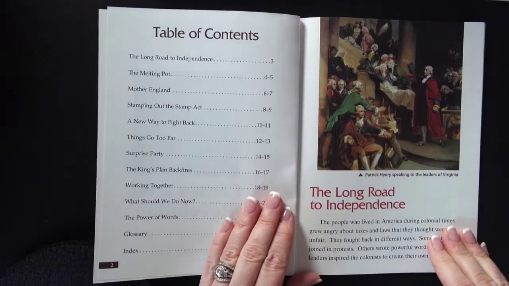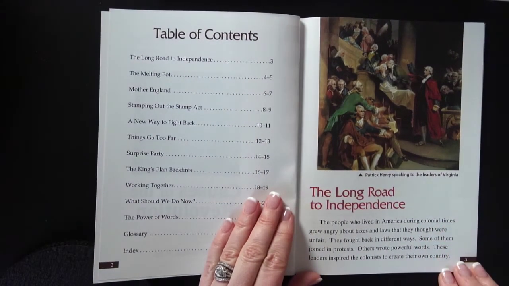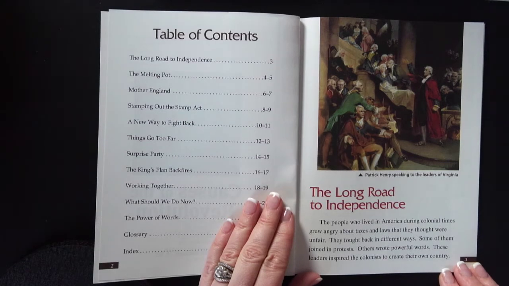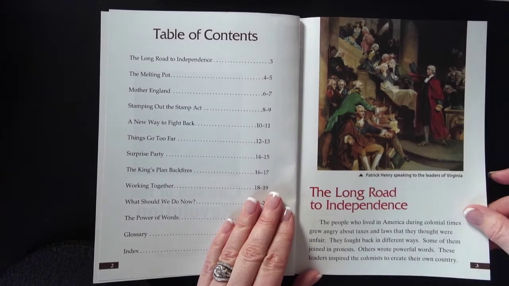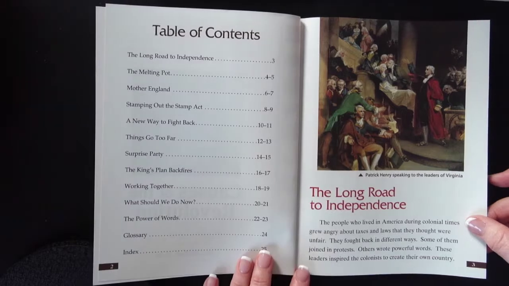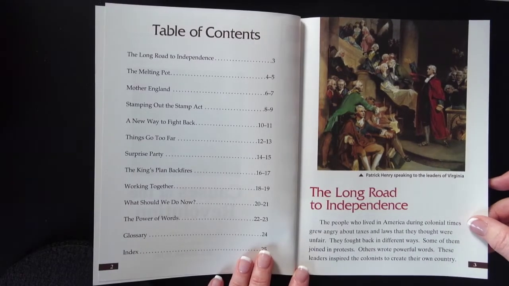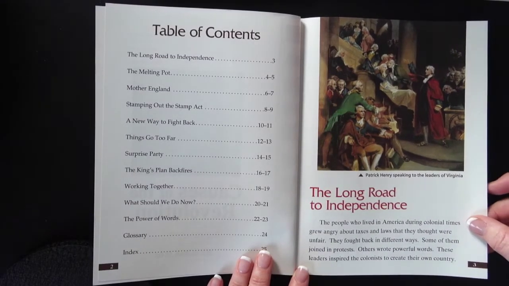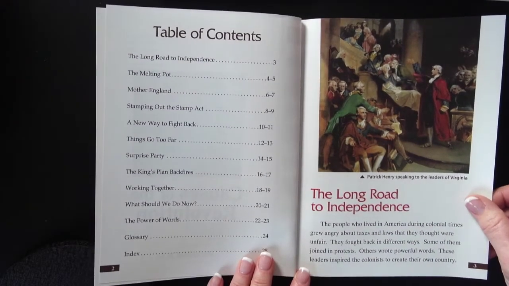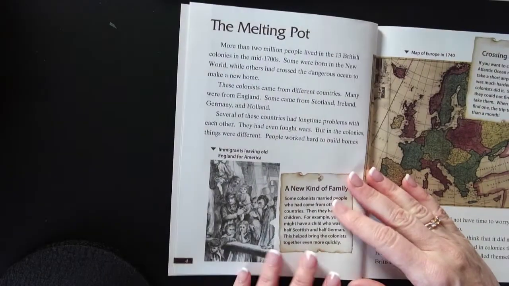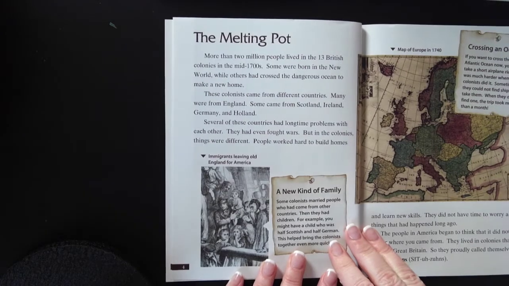The long road to independence. The people who lived in America during colonial times grew angry about taxes and laws that they thought were unfair. They fought back in different ways. Some of them joined in protests. Others wrote powerful words. These leaders inspired the colonists to create their own country. The melting pot.